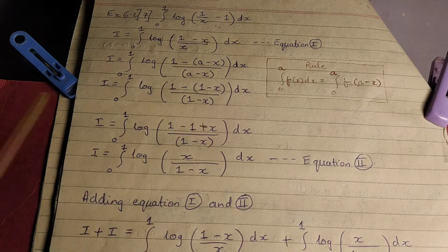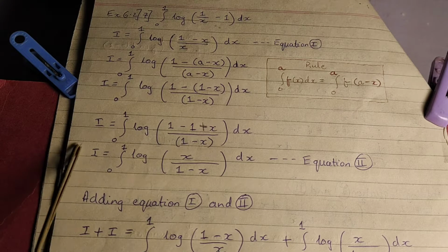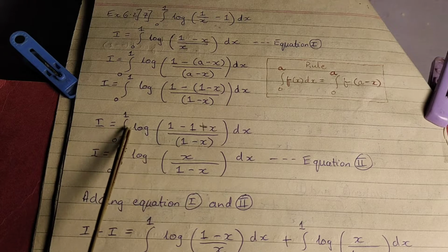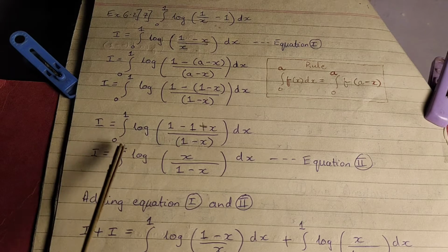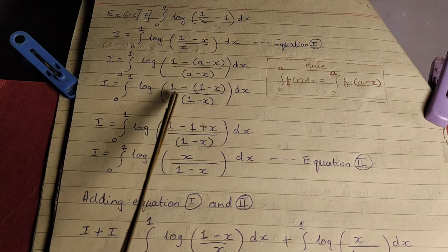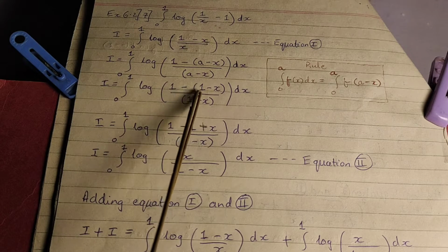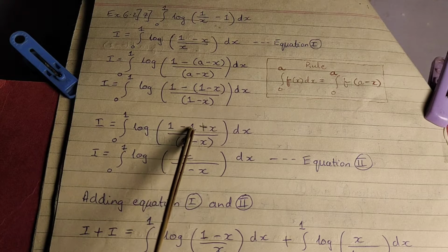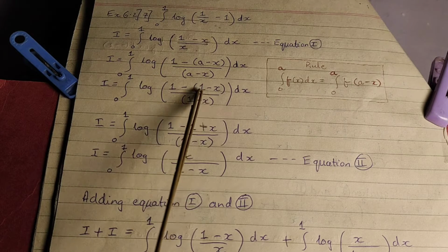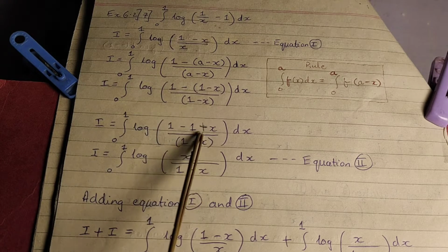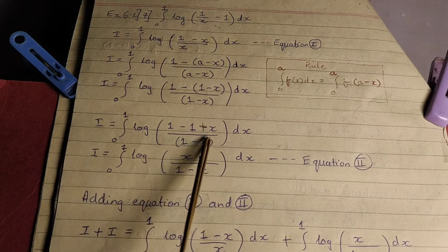Now what we need to do is that I is equal to lower limit 0, upper limit is 1, integration of log of this. If you remove the bracket with the minus sign, this would be minus 1, and minus and minus will get plus, so this would be plus x.